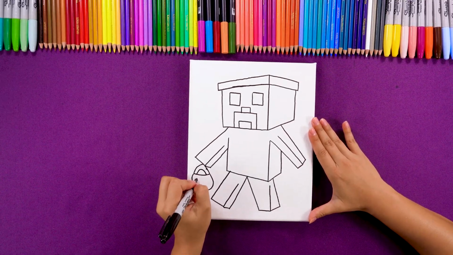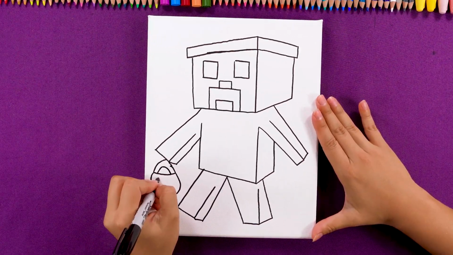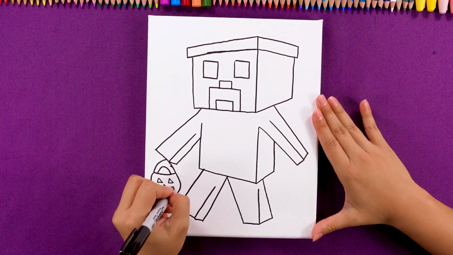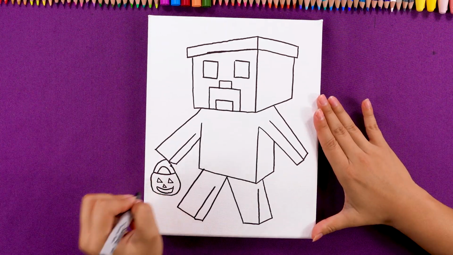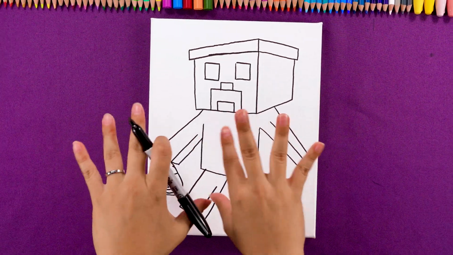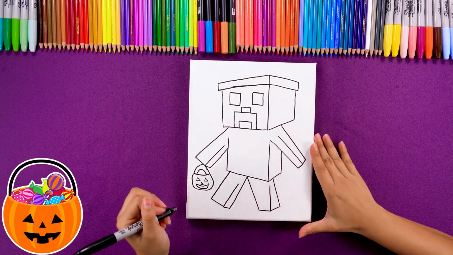And then we could just do a pumpkin face. So we're gonna do triangle eyes and a triangle nose, and one big smiley face. Look at that, now he has a little bag to get candy when he goes trick-or-treating.